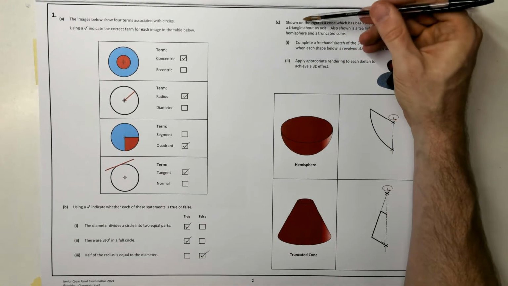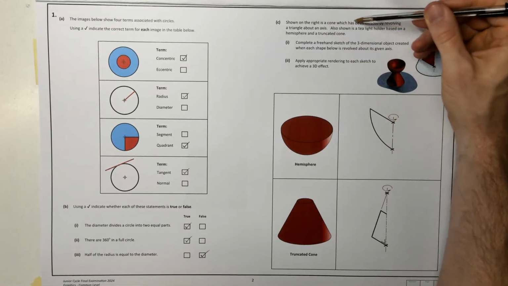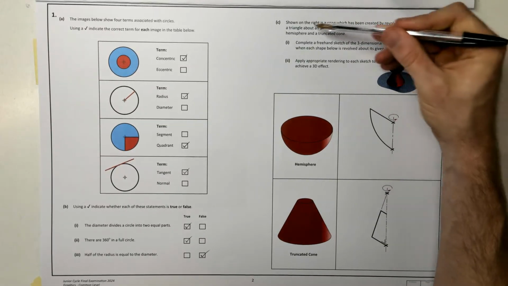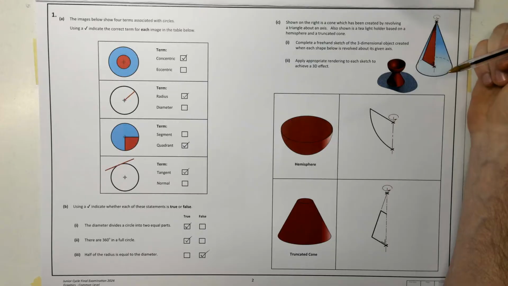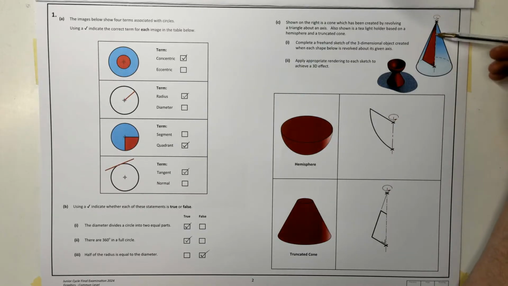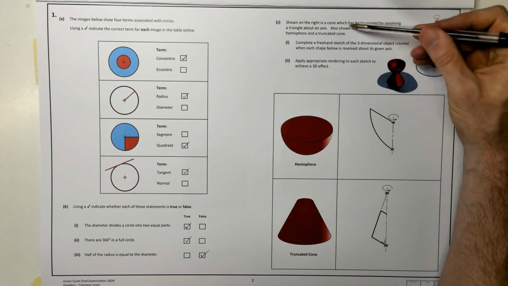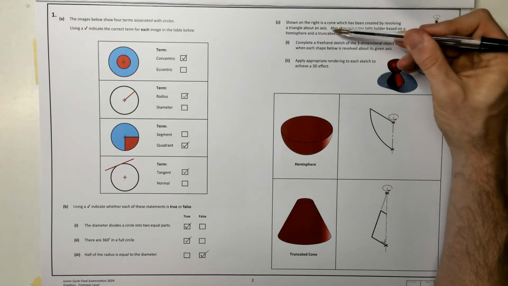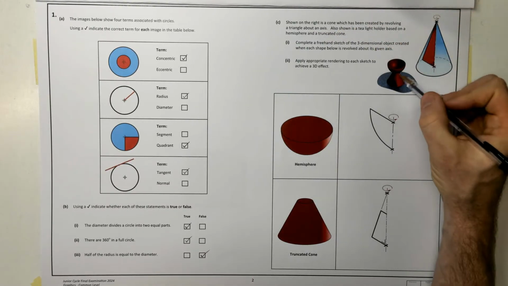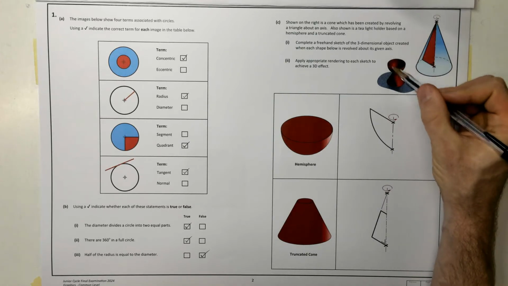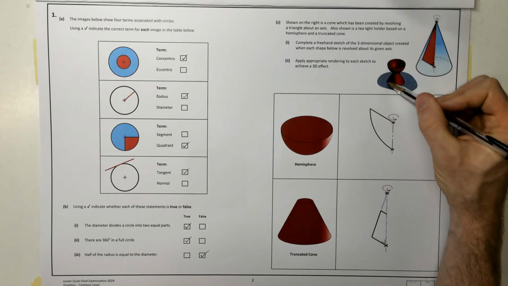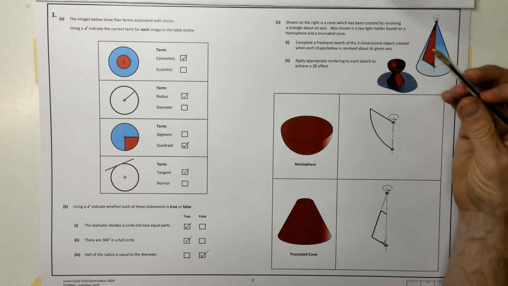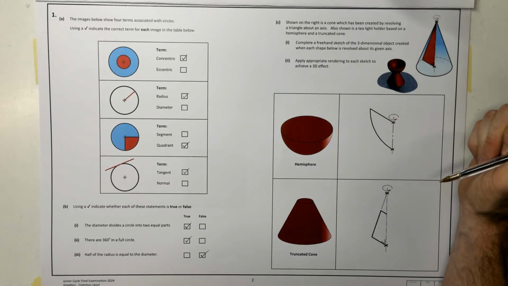Question C then. Shown on the right is a cone which has been created by revolving a triangle about an axis. Okay, so here's a cone with a triangle revolved around. Also shown is a tea light holder based on a hemisphere and a truncated cone. So we've got a tea light holder here, there's a hemisphere, so half a sphere, and our truncated cone underneath it, so this hemisphere is sitting on top of the truncated cone.